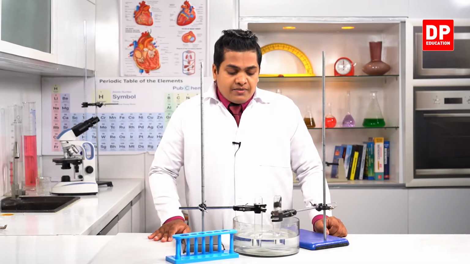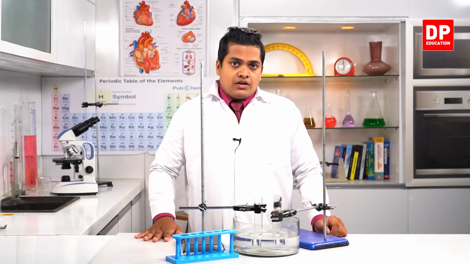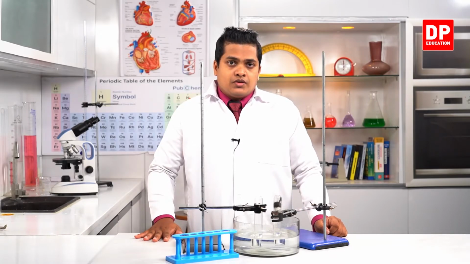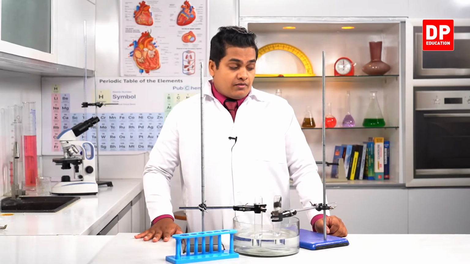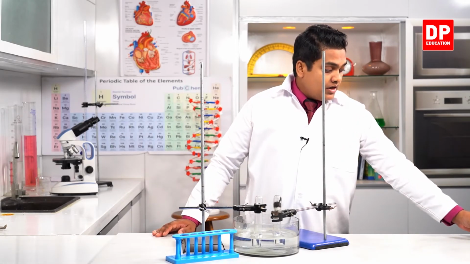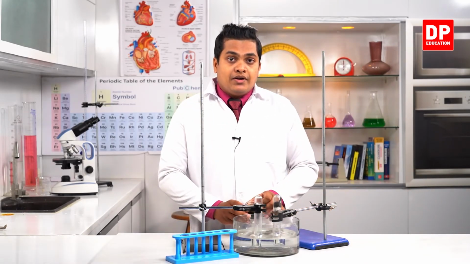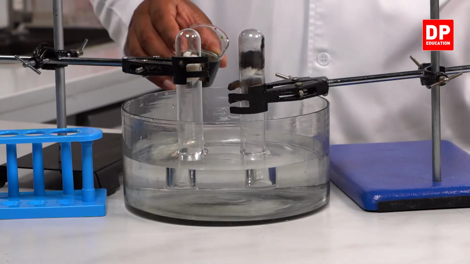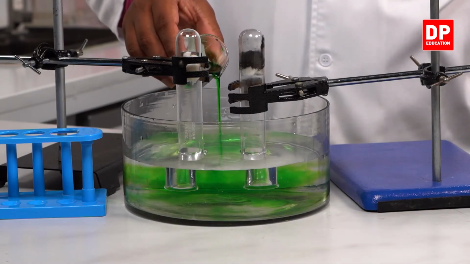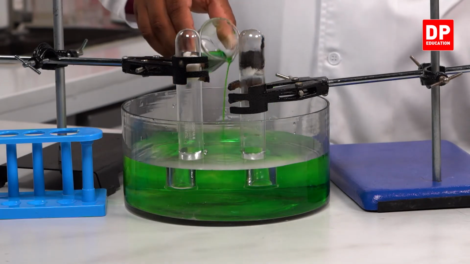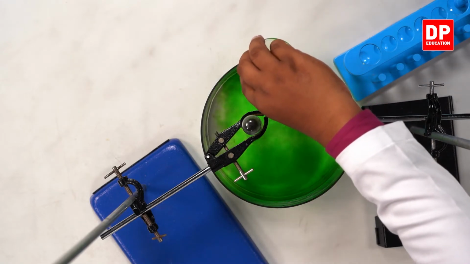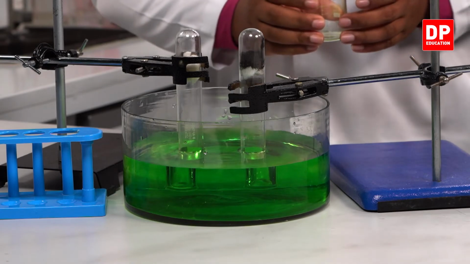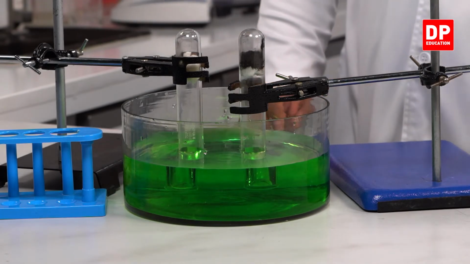If I keep it in the same way, I won't be able to get clear observations, so there might be a possibility that our observation would get faulty. So I'm going to add some colored water to this setup to get my observations more clearly. Right? So we'll add some colored water, and gently, very gently, we'll mix it.